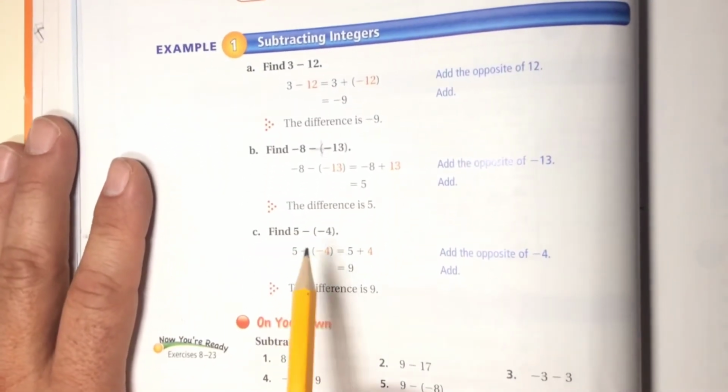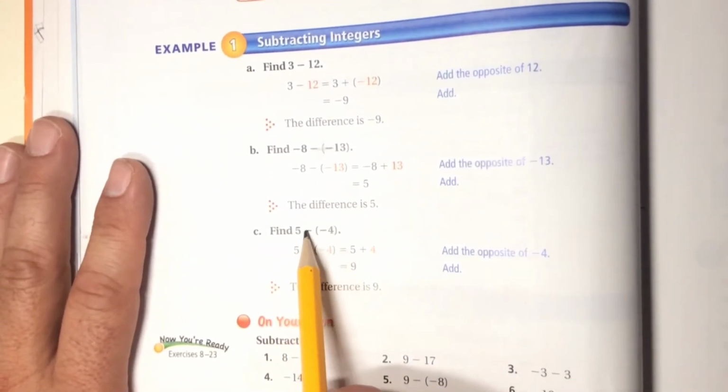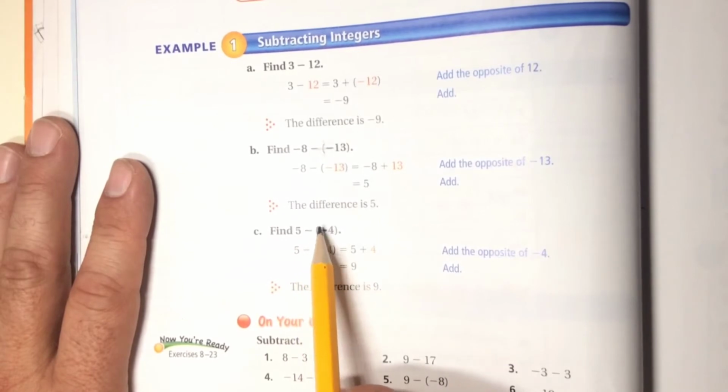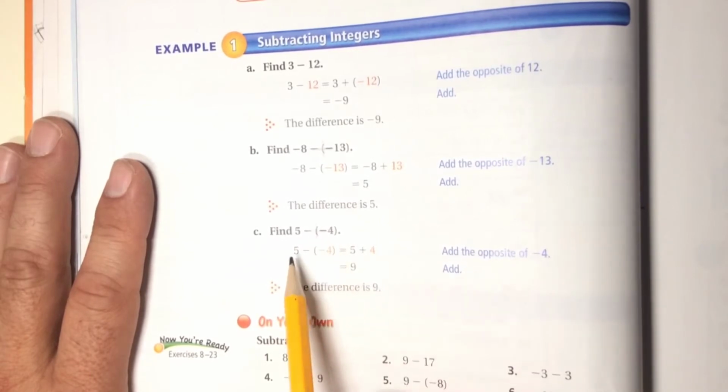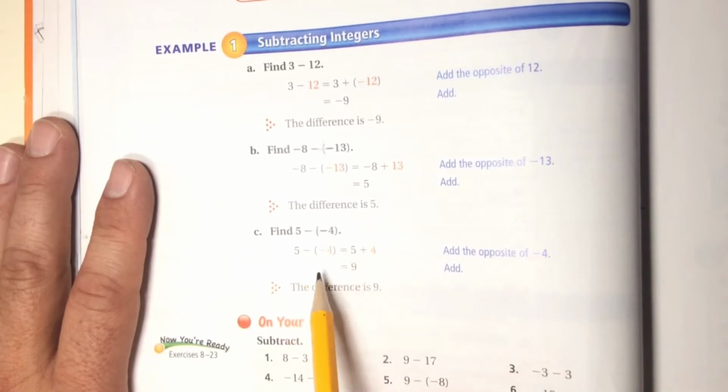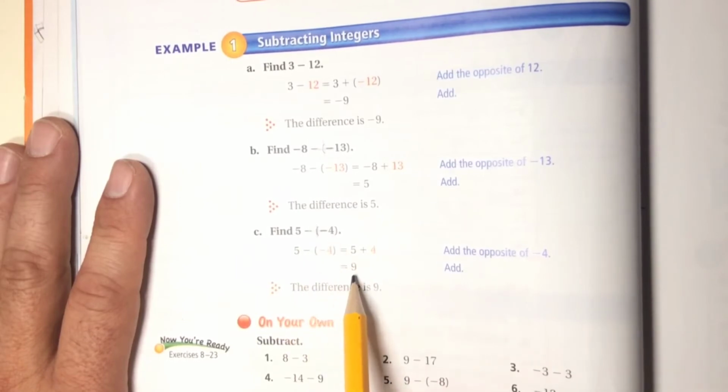One more. Oh, two minuses next to each other. I'm going to make that into a big plus before I do anything else. And it just became 5 plus 4, which is 9. Now you've got some problems that you can do on your own.